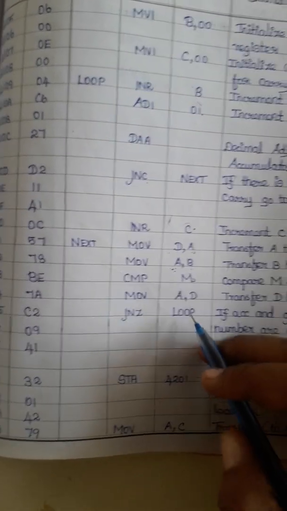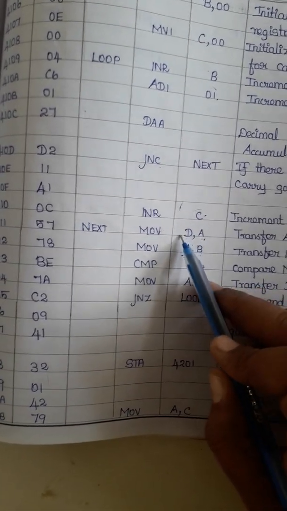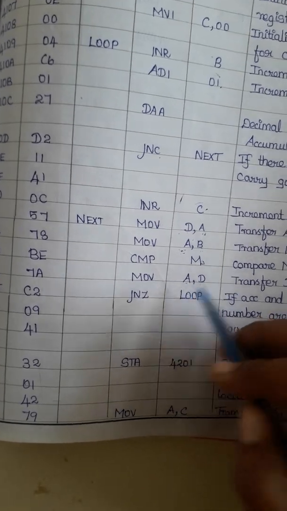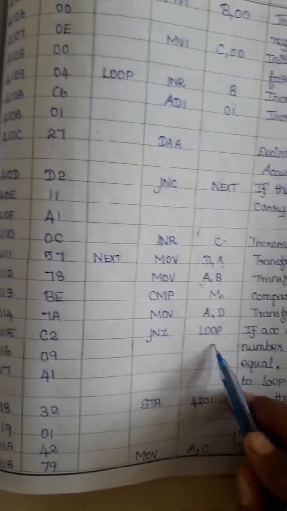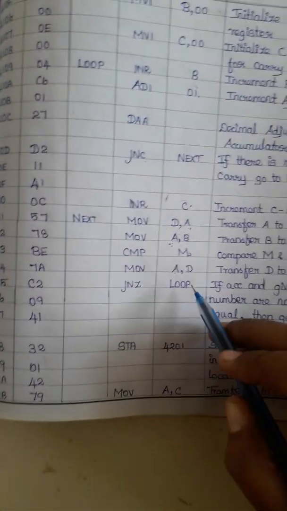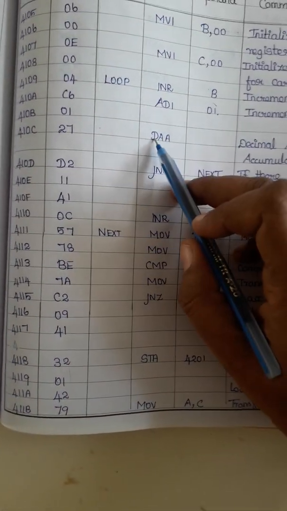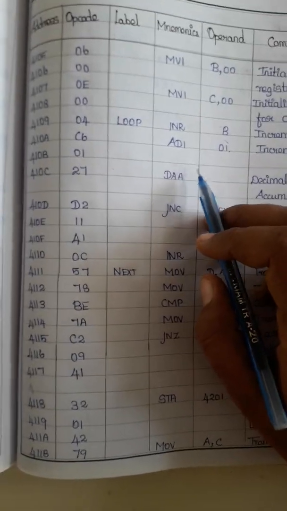If both the data are equal, the zero flag will set. Before that we have temporarily moved the accumulator value to the D register, and again we are moving that value to the accumulator. So when the zero flag sets, we store the value; the accumulator contains the equivalent decimal value, because at each and every step the hexadecimal value is converted into decimal. So the equivalent value of the hexadecimal value available in the location will be available in the accumulator.